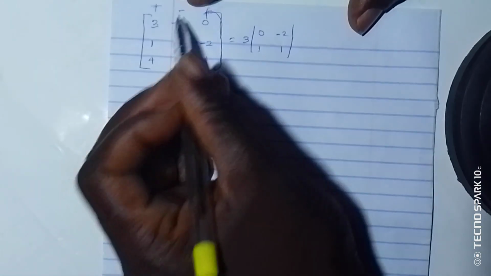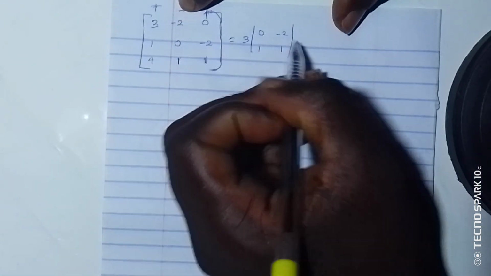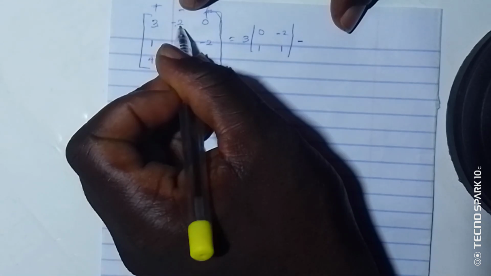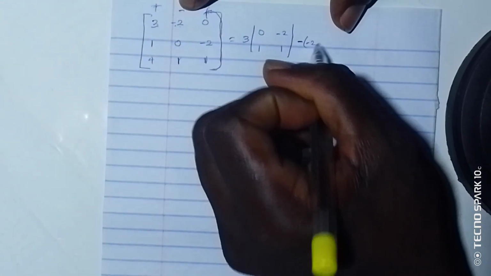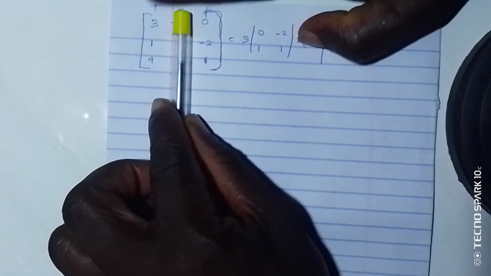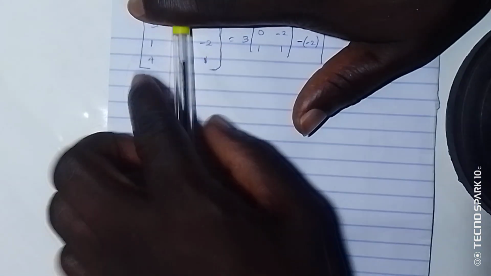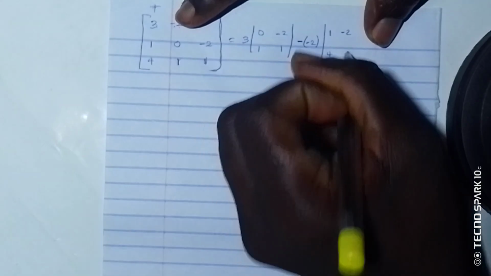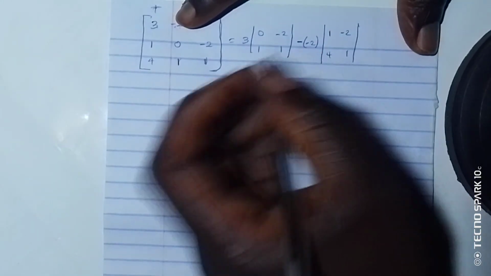That's the first part. Now you have minus 2. Now remember, minus, this is it. Now the main number you have is minus 2. Then you cover the column and the row. You have 1, minus 2, 4, 1. So you put 1, minus 2, 4, 1. So that's for the second one.